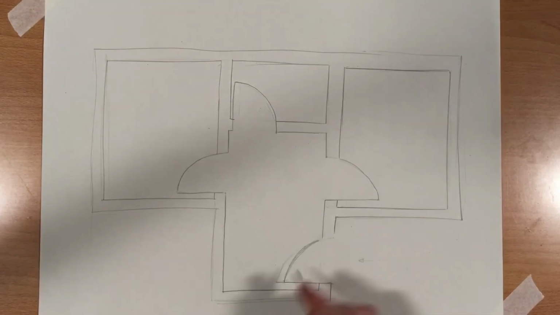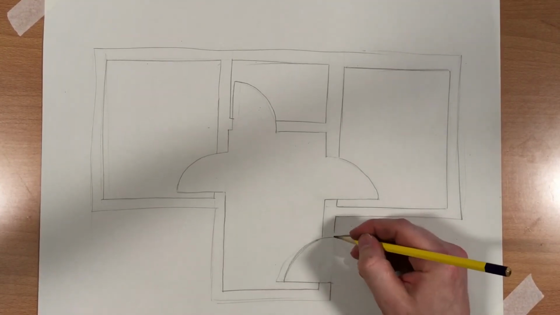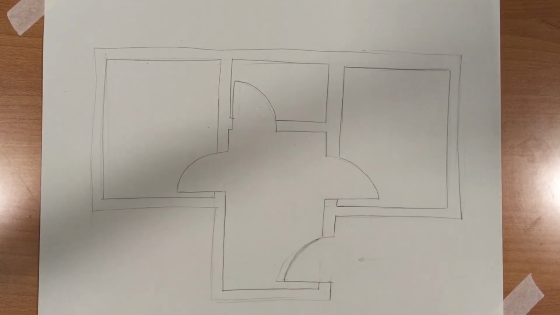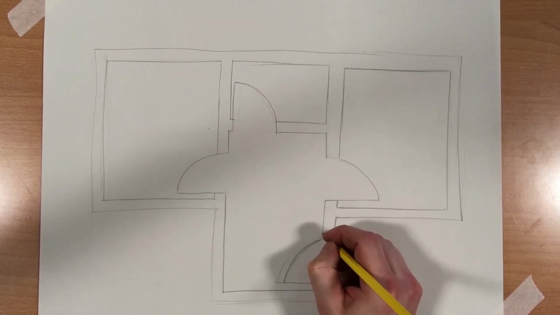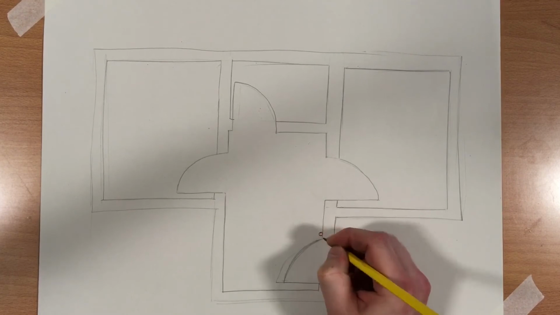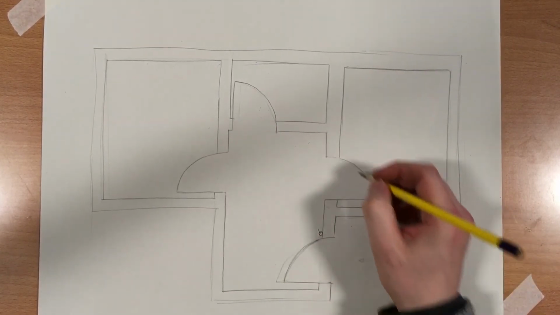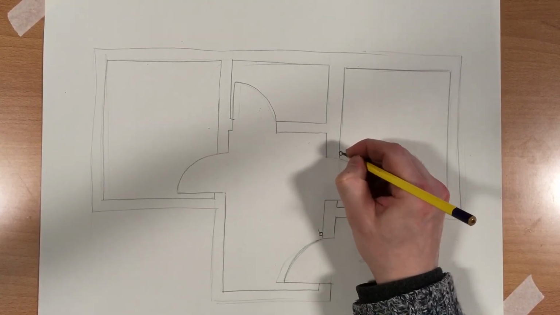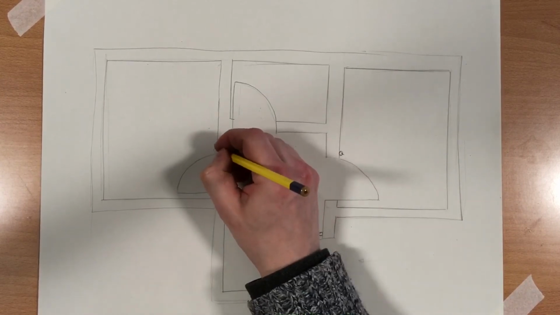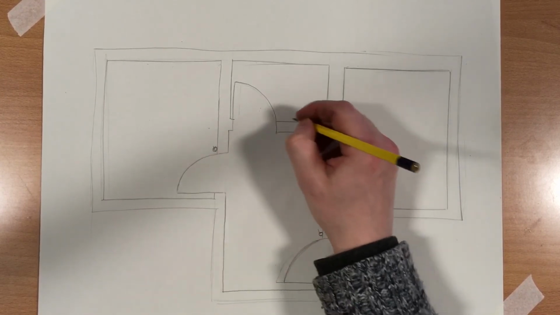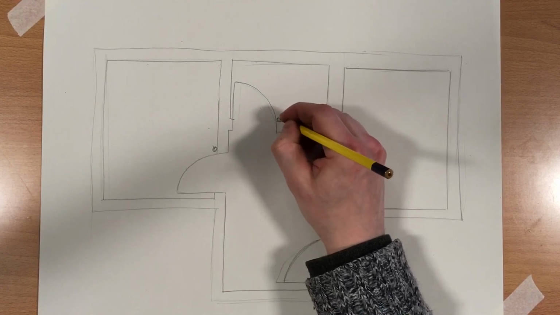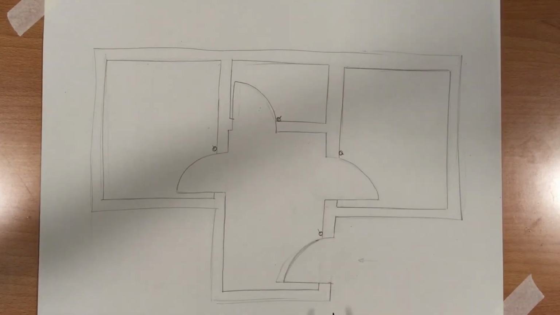All right, next stage, I'm going to put in my light switches. Generally, light switches you want to have as you come in the door. Usually that's where they always are. So I'm going to have light switch there, light switch here, light switch there, and light switch there.